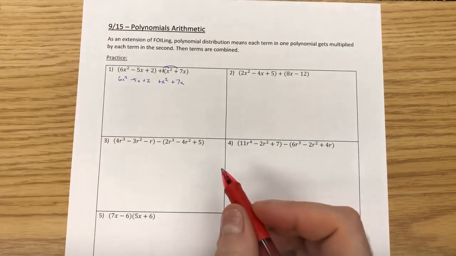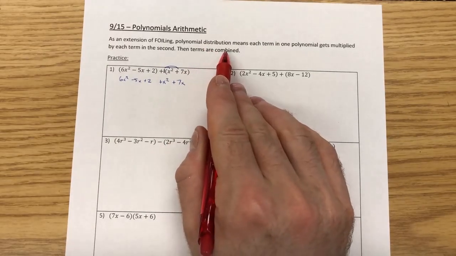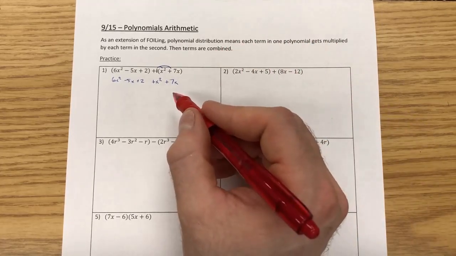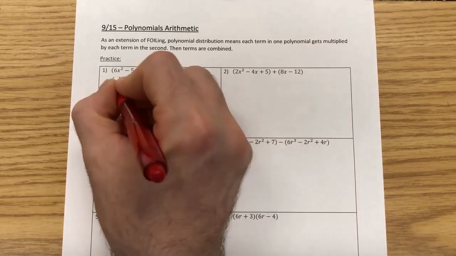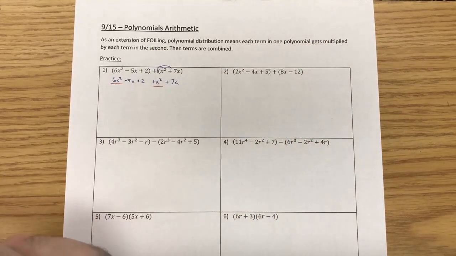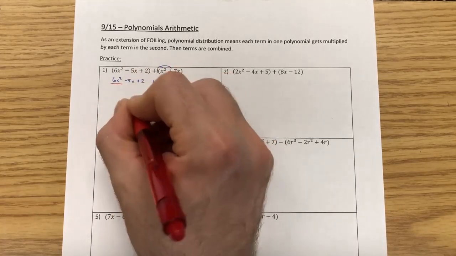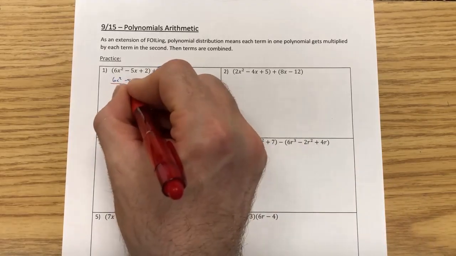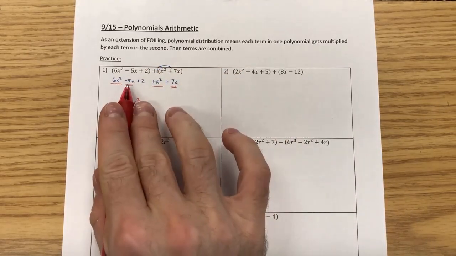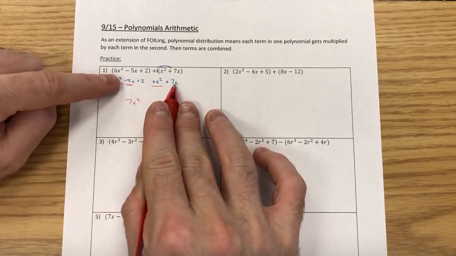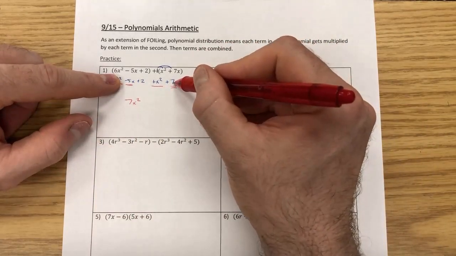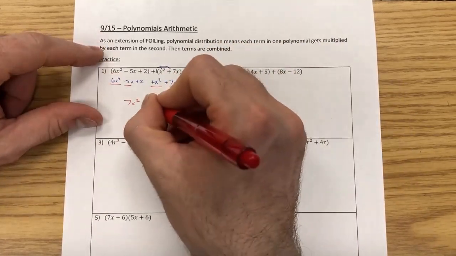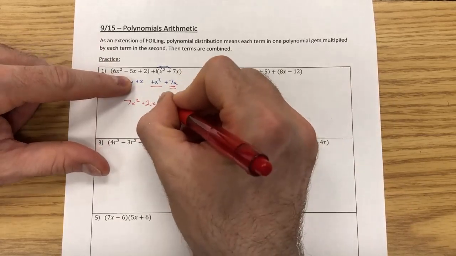Then the only step that we have left is we are going to combine the terms. Now, we're going to combine them in what we call standard form, which means we're going to list them in alphanumeric order. I'm going to find my largest exponent, squared, and I'm going to combine them. 6x squared and x squared make 7x squared. Then I move down a power. I move to my single x terms. Negative 5x and 7x, when I combine them, I look at their coefficients. 7 minus 5 gives me 2. And then I include the variable. My last term is a 2.